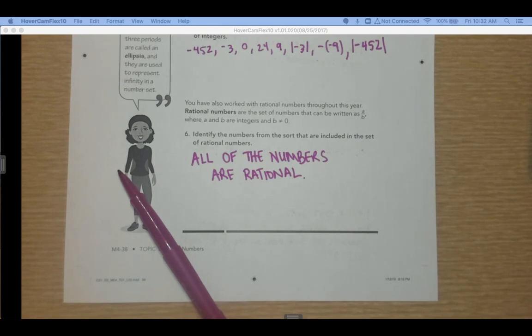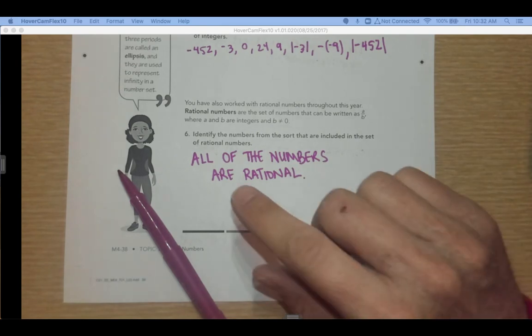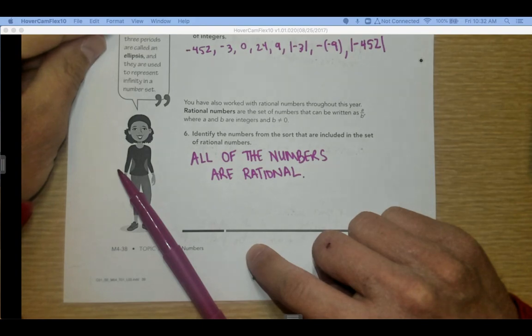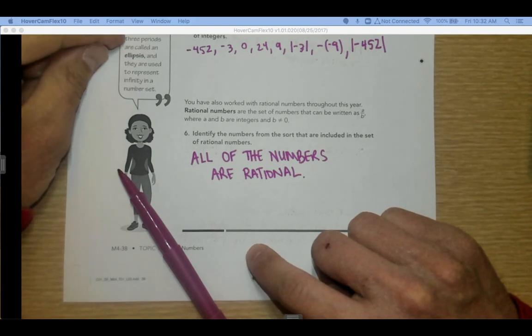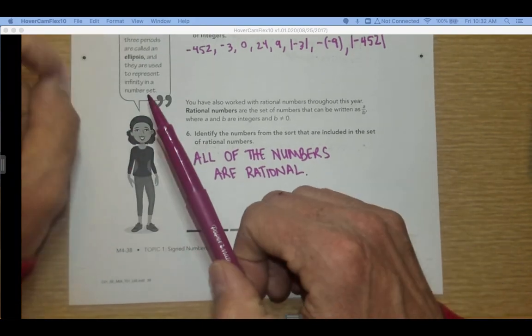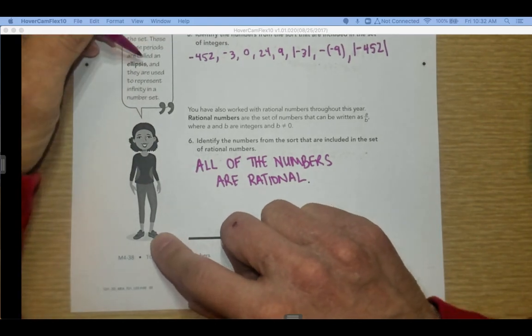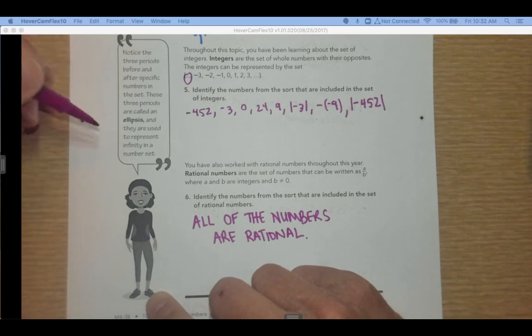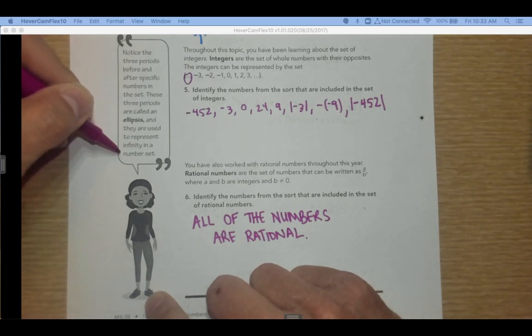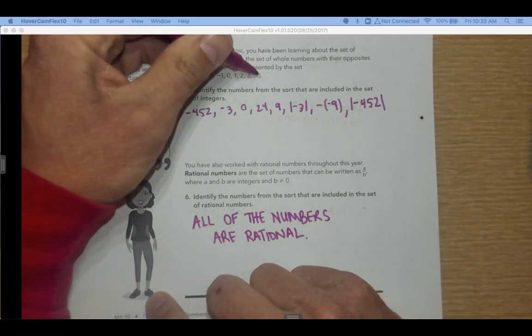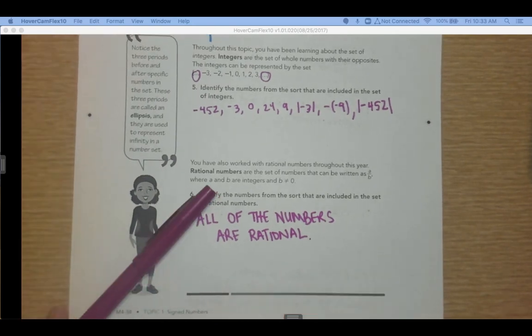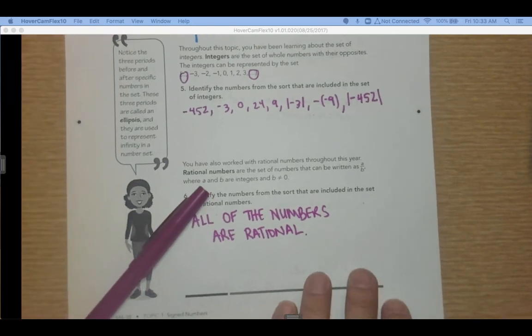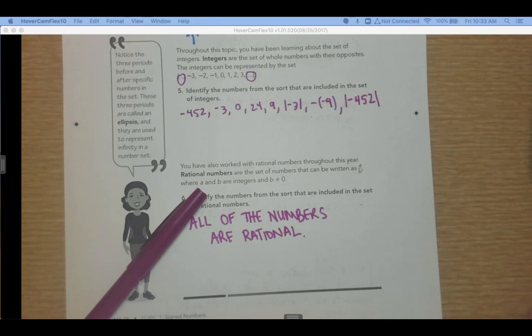Okay, so I have to kind of work with these here. Notice the 3 periods before and after specific numbers in the set. These 3 periods are called an ellipsis, right here. And they are used to represent infinity in a number set. That means it goes on forever and ever. Okay? And so that was lesson 3.1 plus the intro.